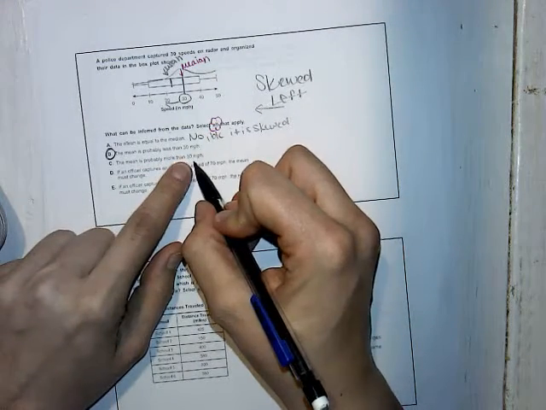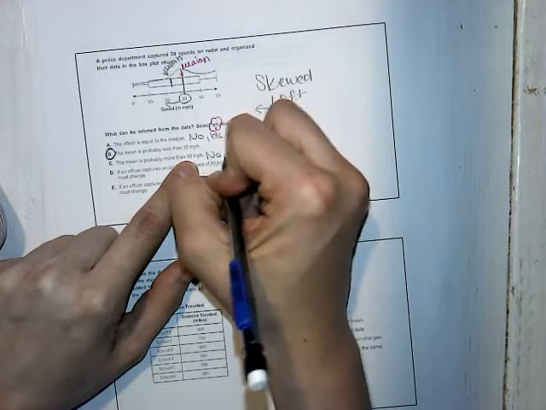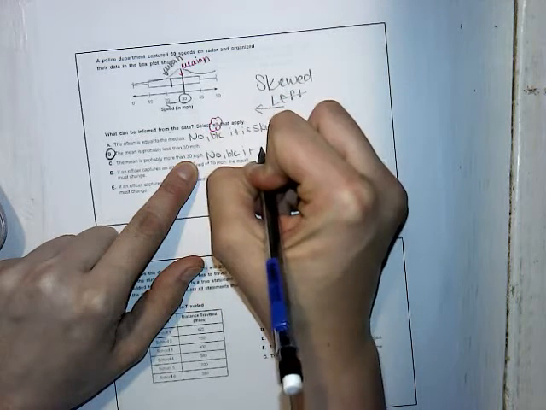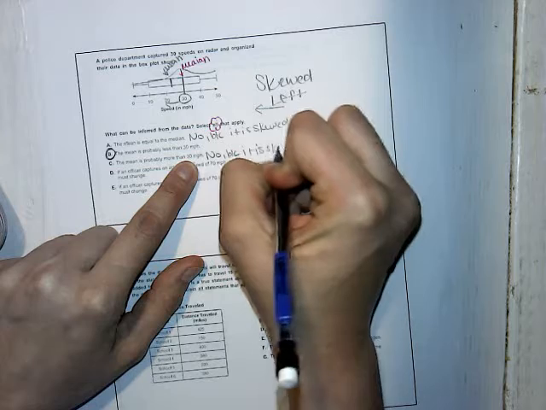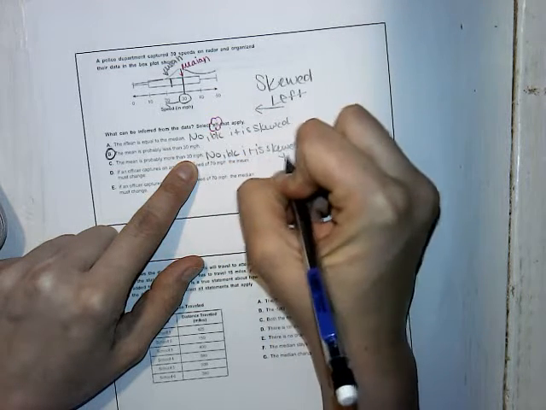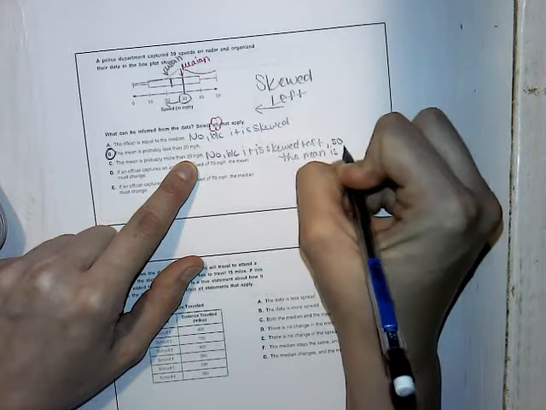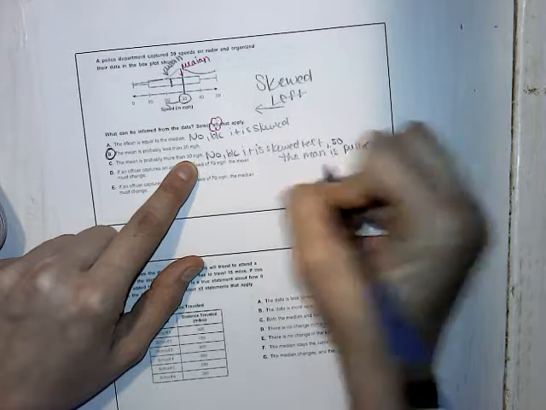The mean is probably more than 30 miles per hour. Well, no, because it is skewed left, so the mean is pulled to the left.